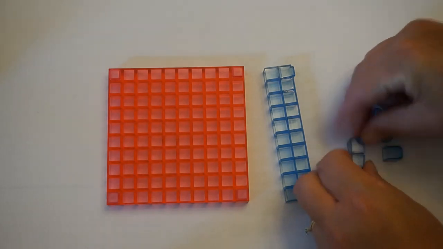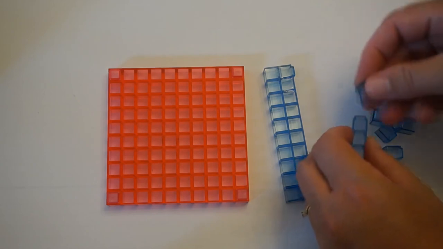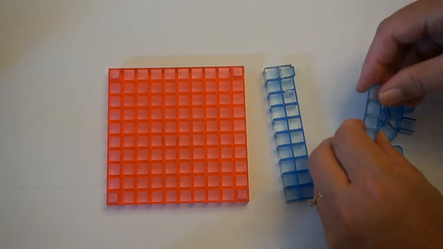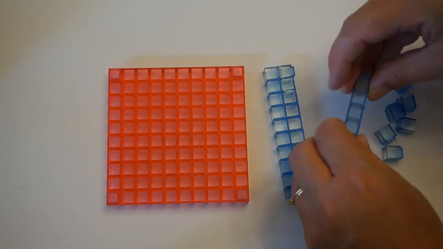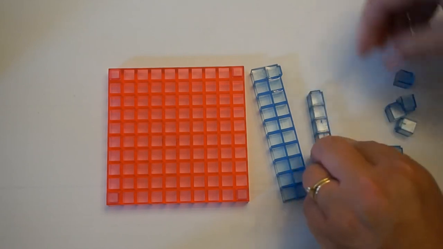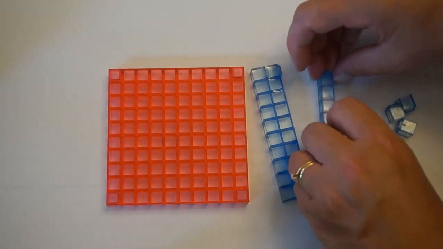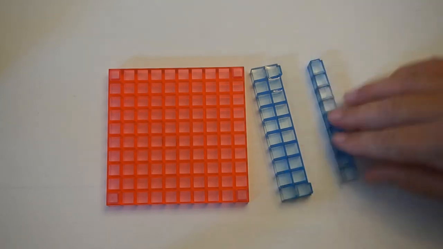If I put my ones together and compare them to the length of a strip, once it's the same length, then I know I have something that needs to be in the tens place, that we're beyond the ones place at that point. So how are we doing so far?